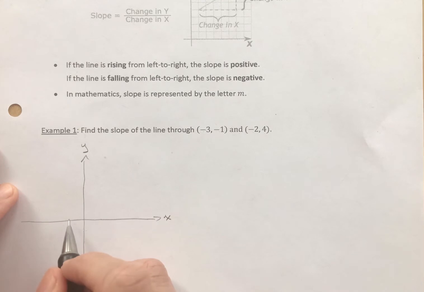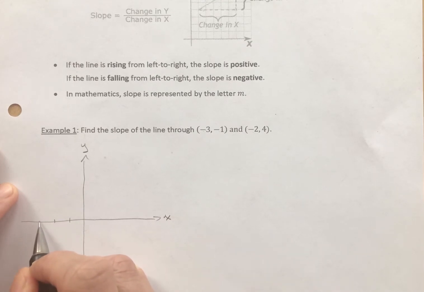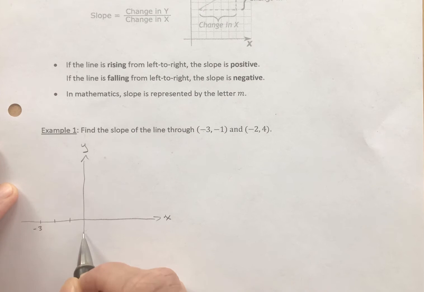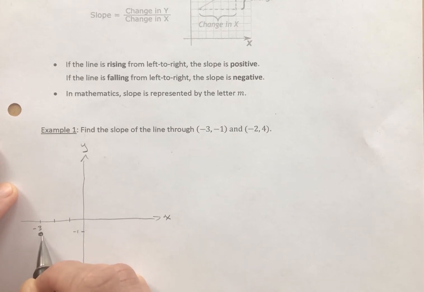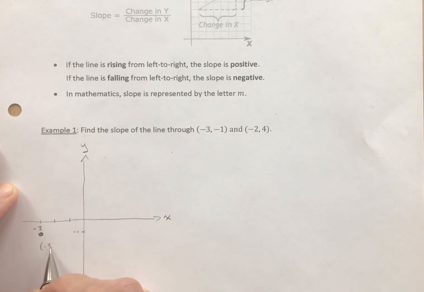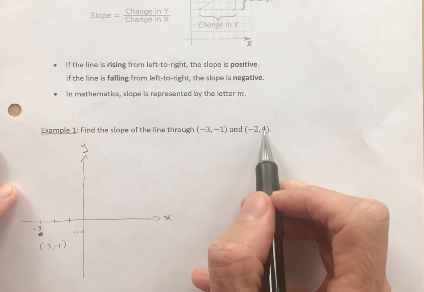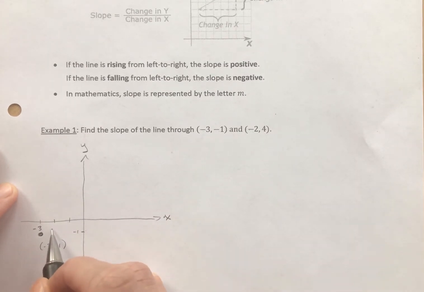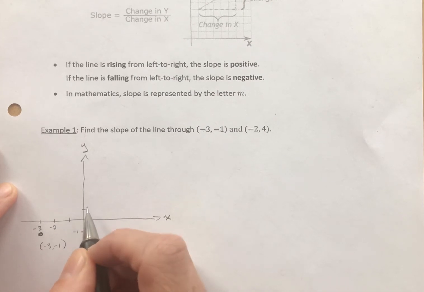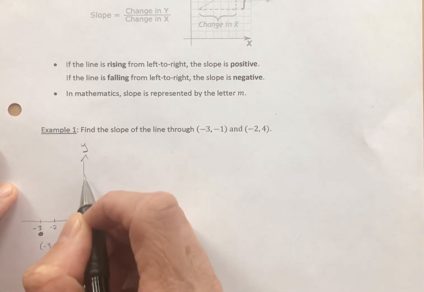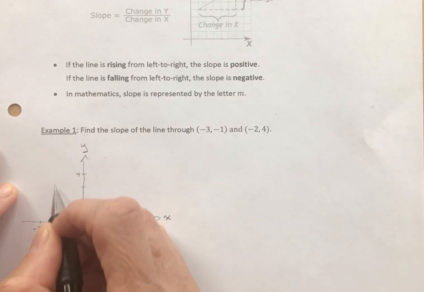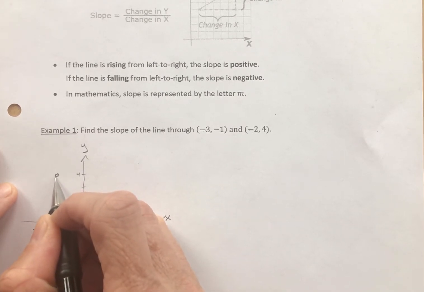-3, -1 is in quadrant 3. 1, 2, 3. There's -3. Go down -1, and that point's going to be here. So here is the point -3, -1. And then the point -2, 4 is in quadrant 2. Go over to -2, which is here. And then go up to 4: 1, 2, 3, 4, which is here. -2, 4 looks to be approximately here.